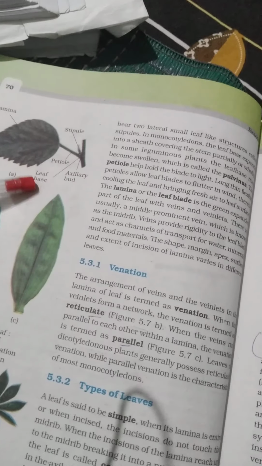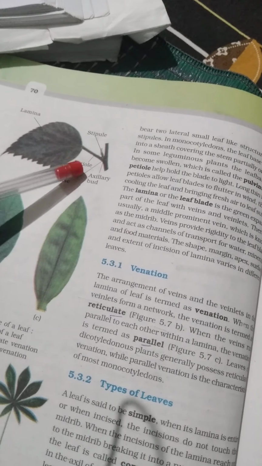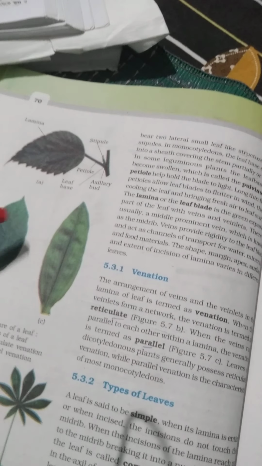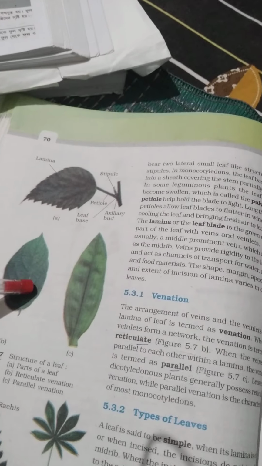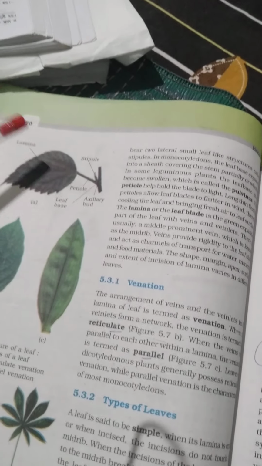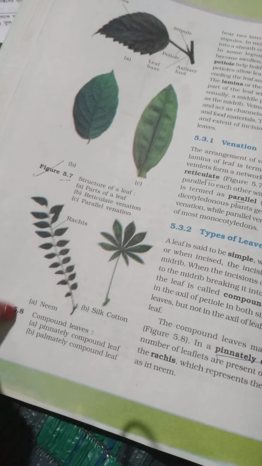If we go to the different parts of a leaf, we know these are the axillary bud, petiole, stipules, and lamina. This is the reticulate venation, and this is the parallel venation. And if we go to the types of leaf, we know this is the pinnate compound leaf. Both are compound leaves.